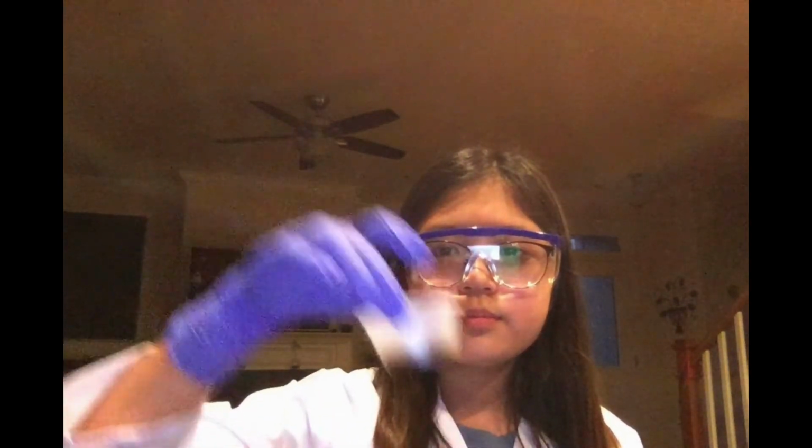First, I gathered all of the materials that I needed for my experiment. Second, I poured the 6 liquids into cups. The liquids were chocolate milk, oil, soy sauce, syrup, melted ice cream, and liquid medicine.